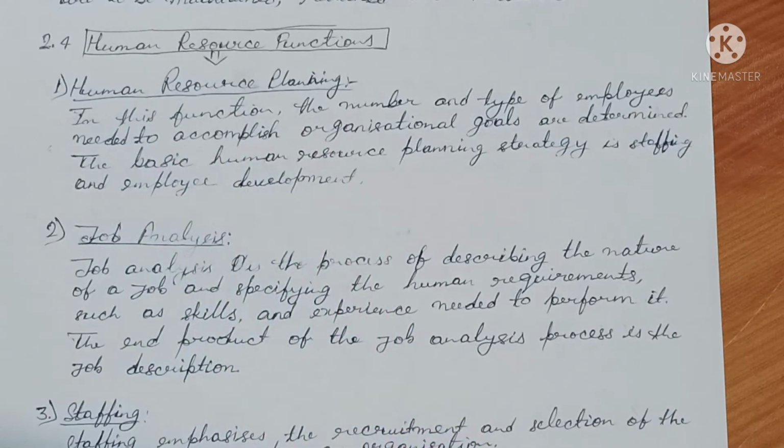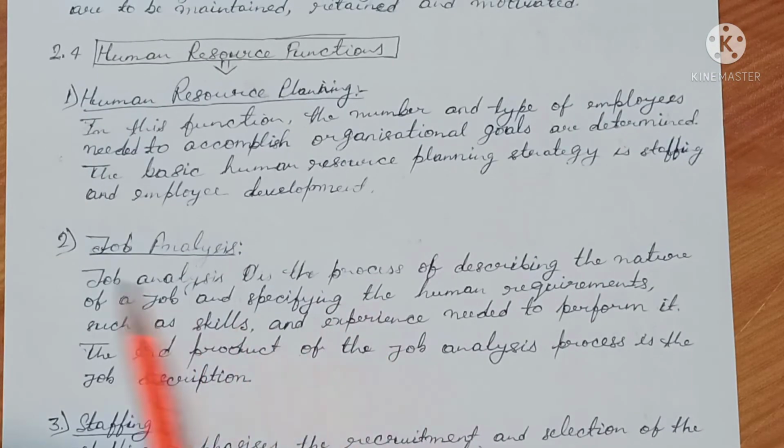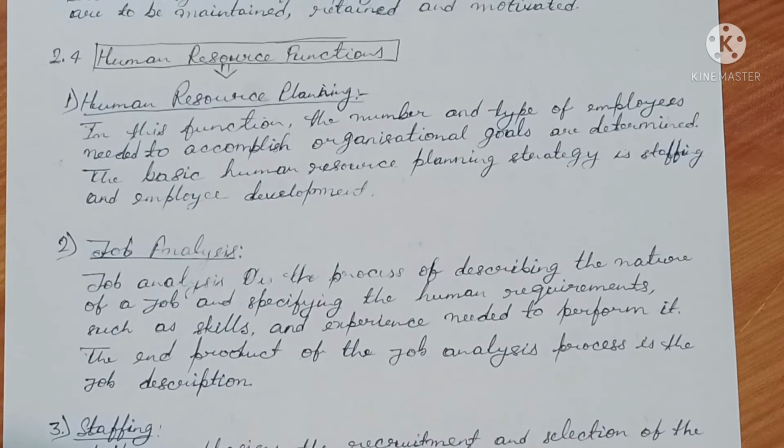So these are the specifications required of a human, or human resource, you can say. So what are the skills required for doing any particular job? That type of analysis is done in job analysis. Okay. And the end product of the job analysis process is the job description.